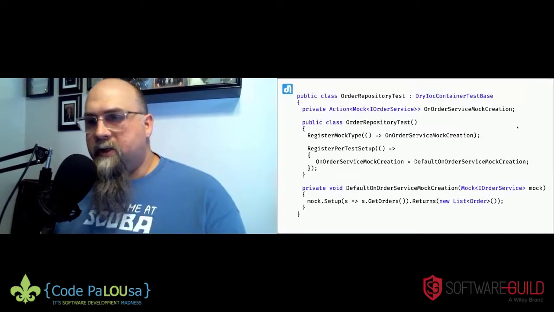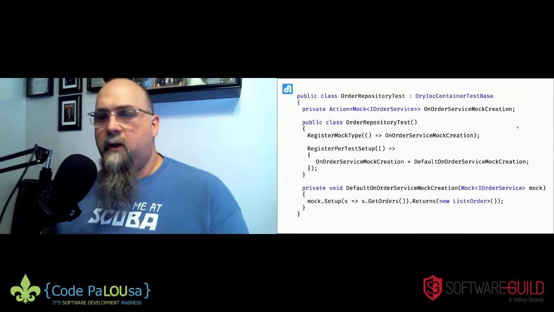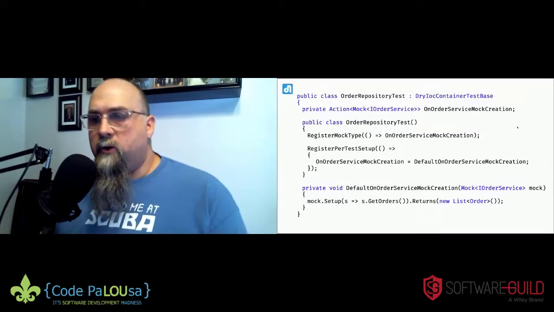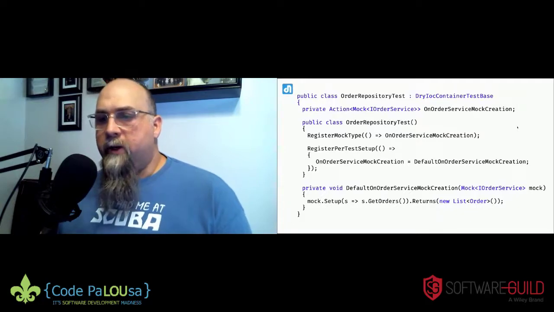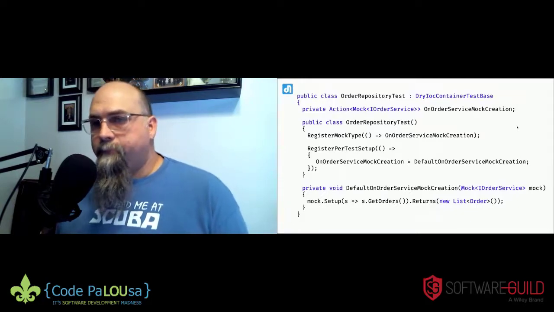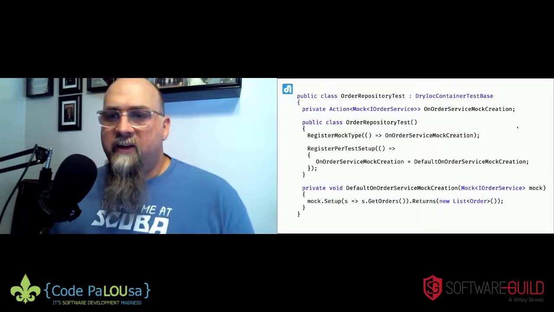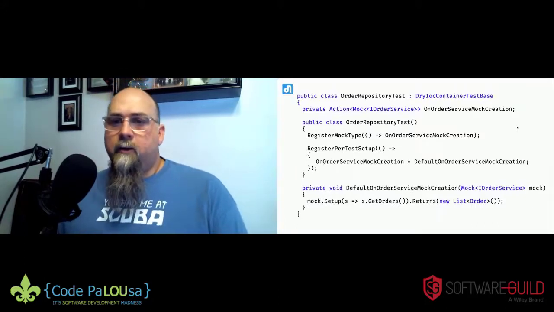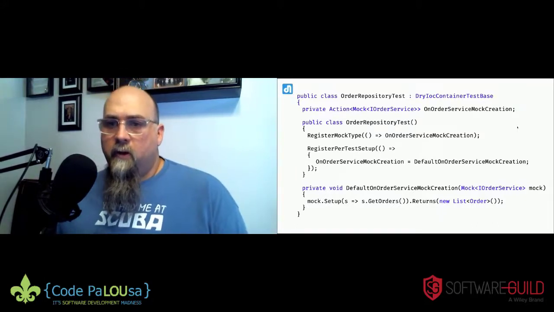So this gets our default behavior set up. If we just ask for something using IOrderService, we know that it's going to return a new list of orders for the GetOrders method, nothing in it. But maybe we have a test where we need to do something a little bit more specific.